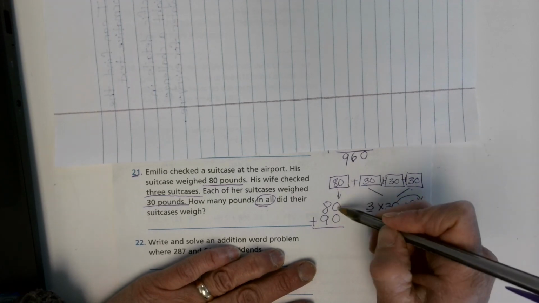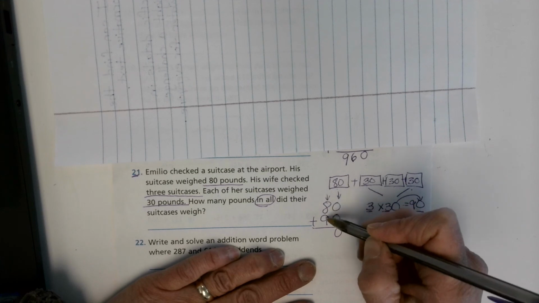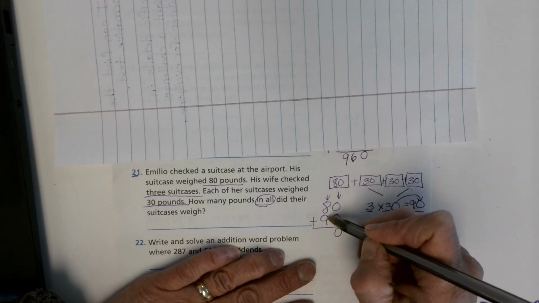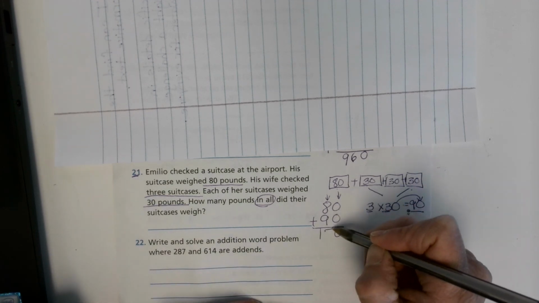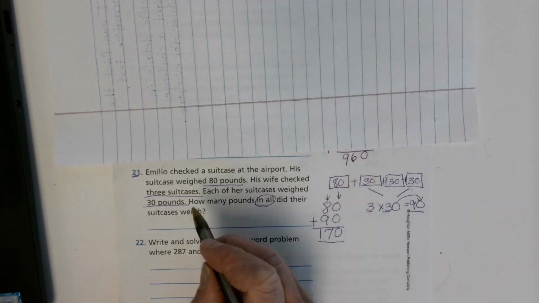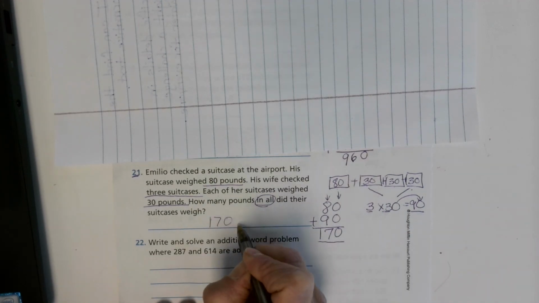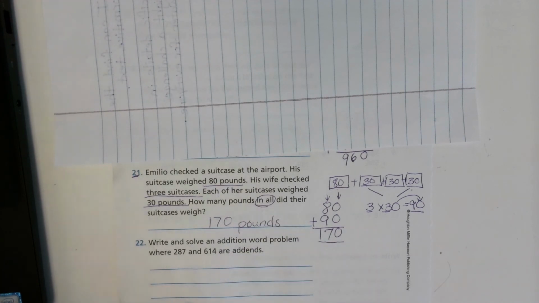If I add my zeros, I just get 0. Now I move over to my tens. 9 plus 8, I'm going to say 9 in my head. 10, 11, 12, 13, 14, 15, 16, 17. I don't even need to make a new group. Gives me 17, which makes my answer 170 pounds. Let me reflect and make sure this makes sense.